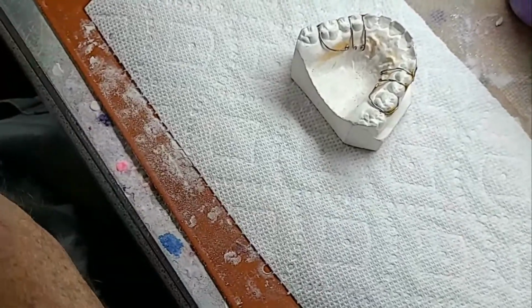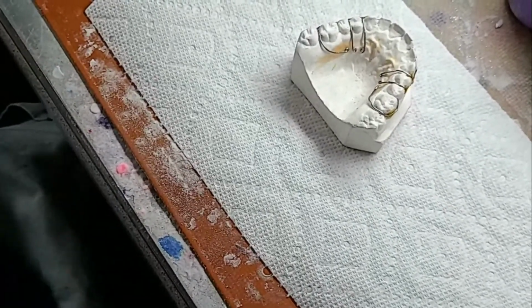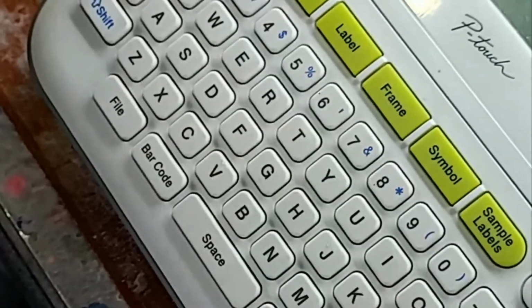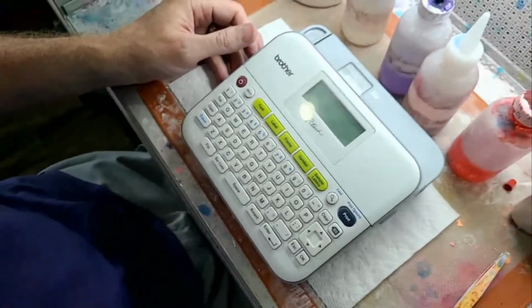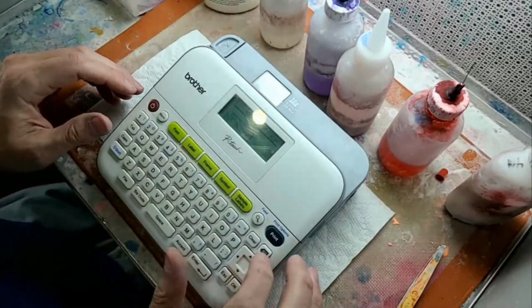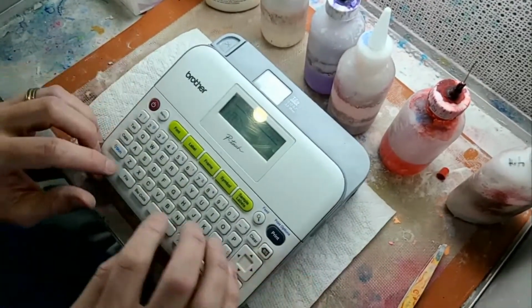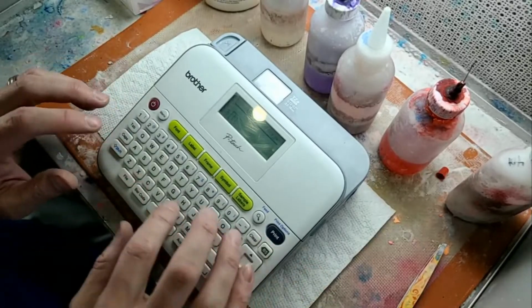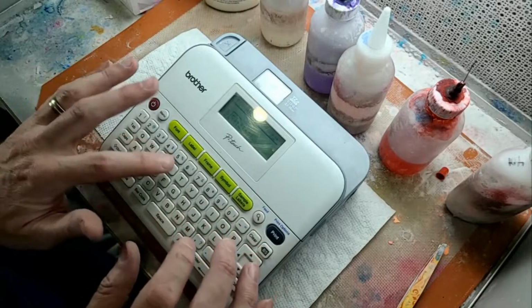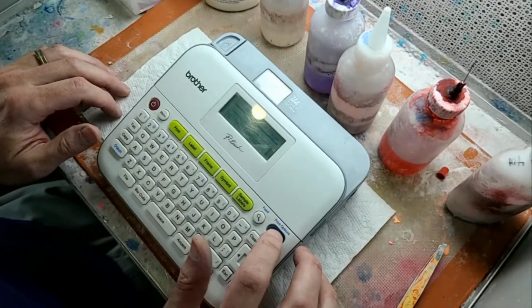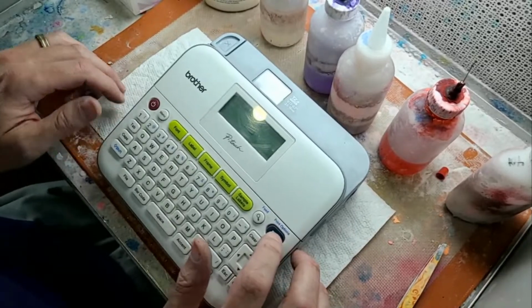I don't know if I've showed y'all this before, but I have my little P-Touch labeler here. Let me zoom out a bit so you can see. Nope, that's zooming in. Zoom out. I'll turn this on. I'm just going to say Cade. No, let's do retainer designer. That's going to be super long. But let's try.